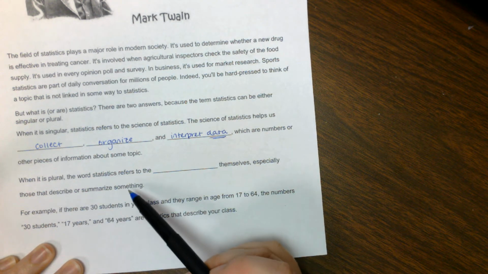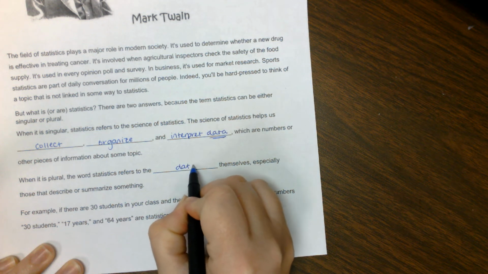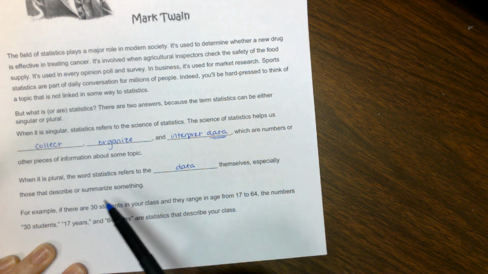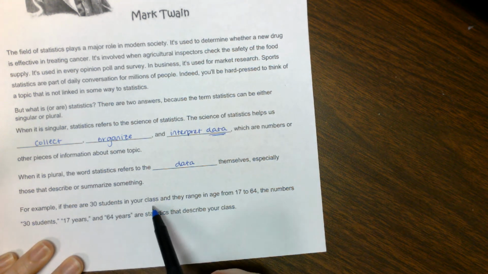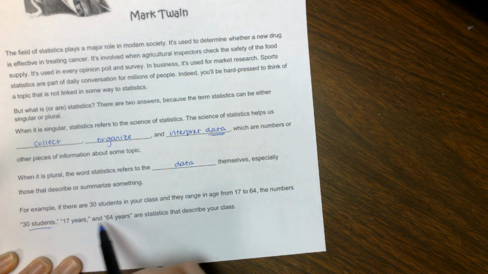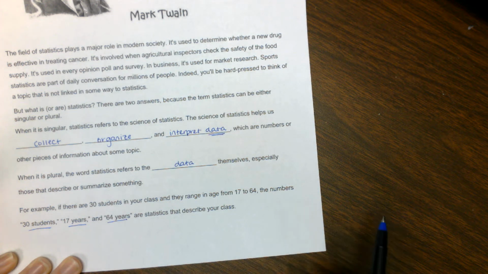Okay, so when it's plural, the word statistics refers to the data themselves, so the actual numbers, especially those that describe or summarize something. For example, if there are 30 students in your class and they range in age from 17 to 64. So the numbers 30 students, 17 years, 64 years, those are all statistics that describe your class.